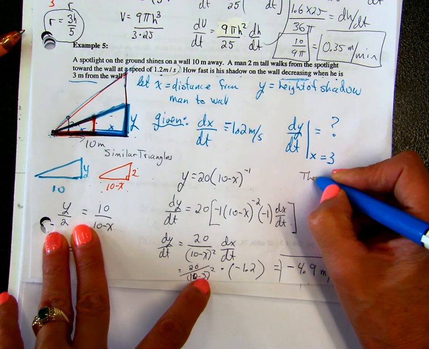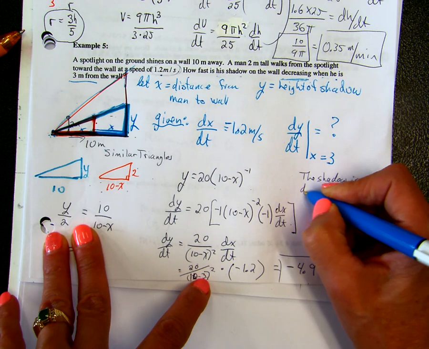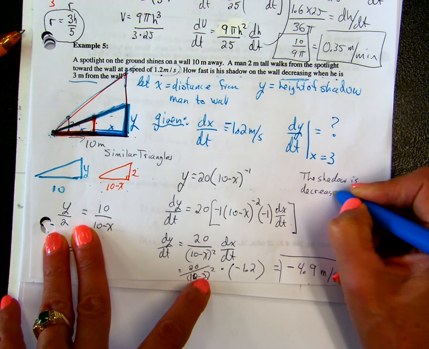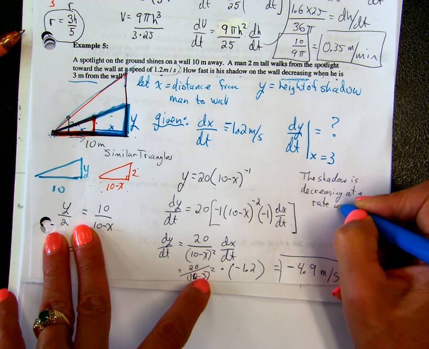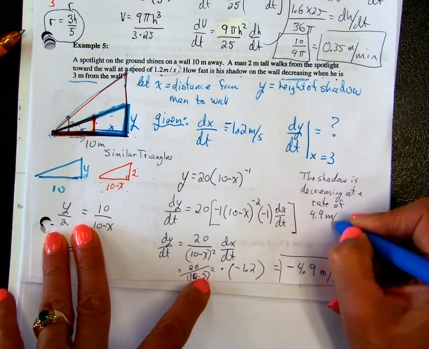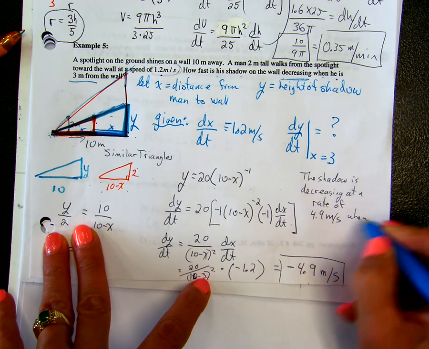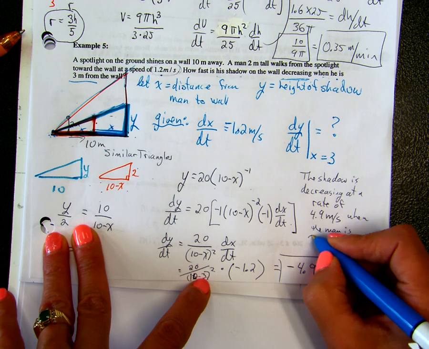So the shadow is decreasing at a rate of 4.9 meters per second when the man is 3 meters from the wall.